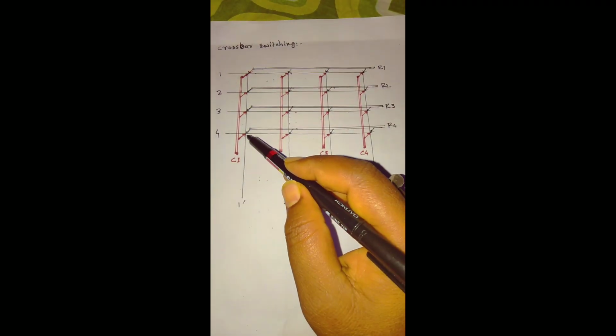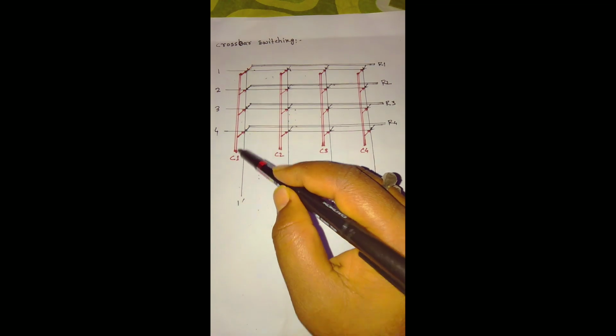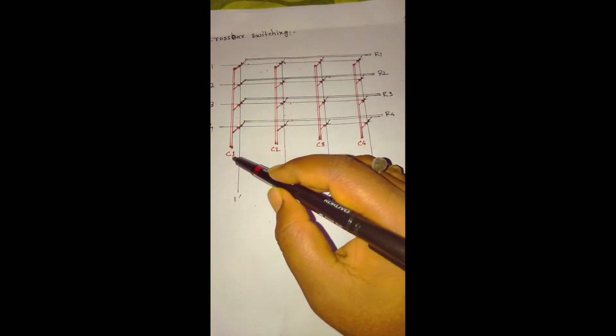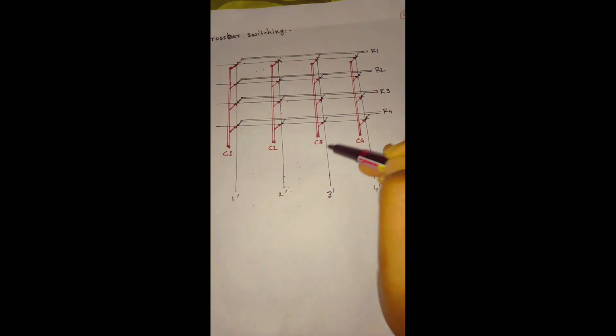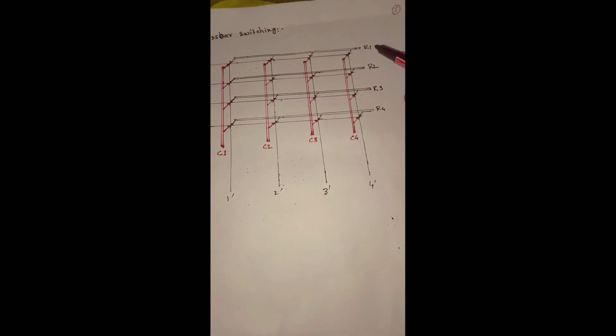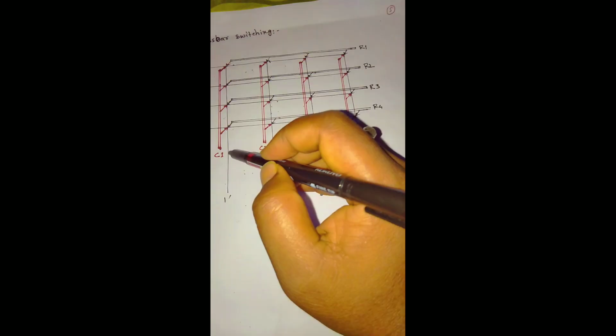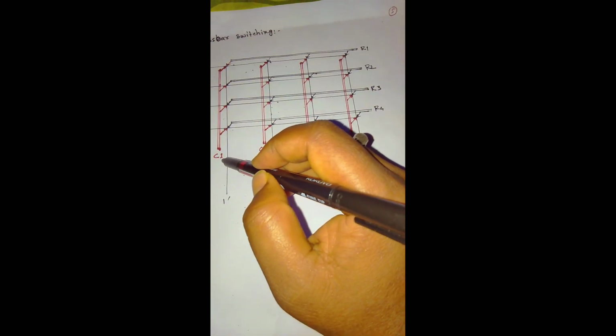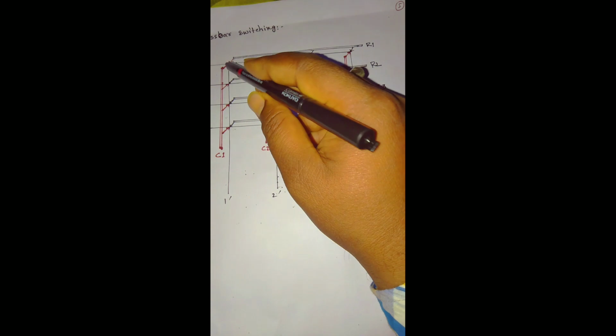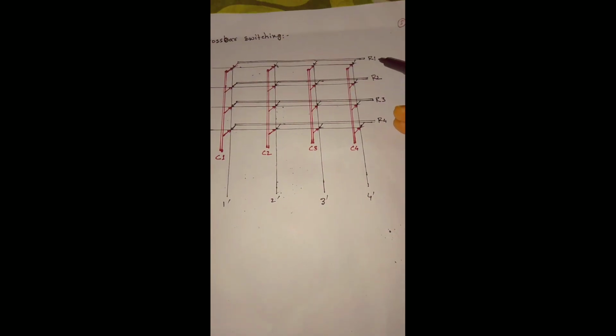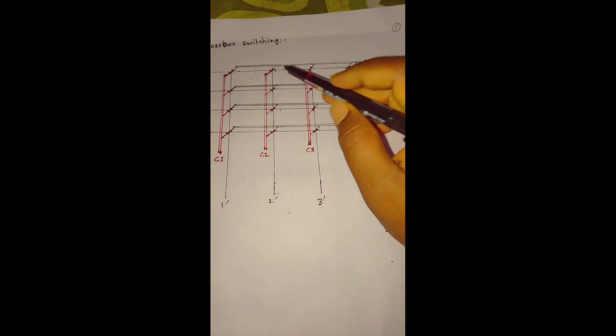All the electromagnets along this vertical line are called column control. This is also column control: C1, C2, C3 and C4. This is called row control: R1, R2, R3 and R4. Whenever C1 is energized, all the electromagnets connected with C1 will get energized. Whenever R1 gets energized, all the electromagnets corresponding to R1 will get energized.